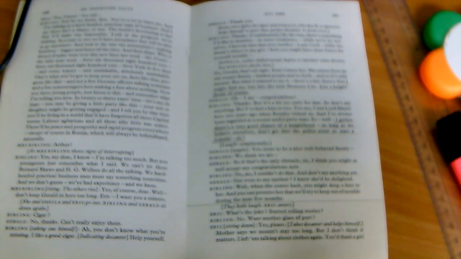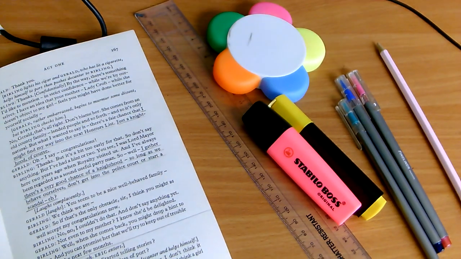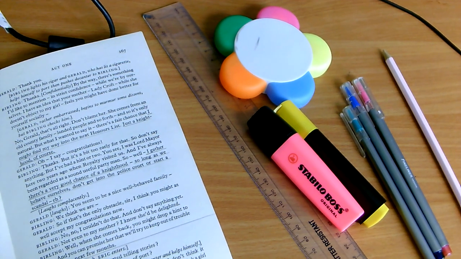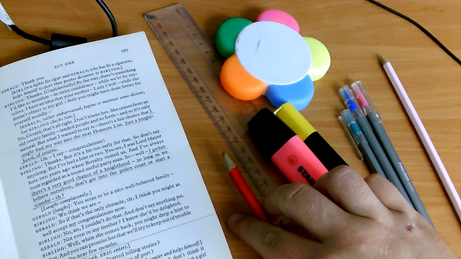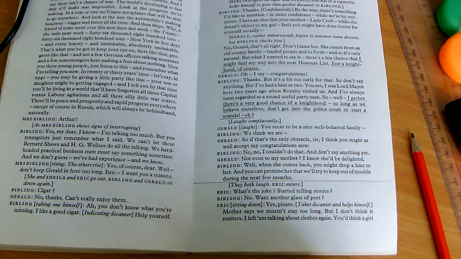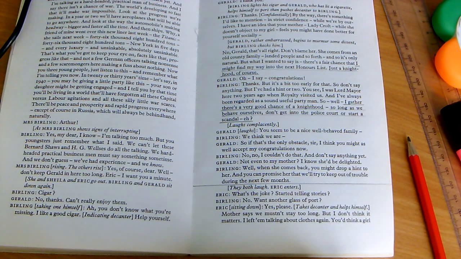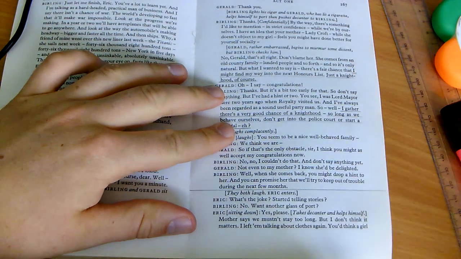Okay. So for this you're going to need your copy of the text and some fancy highlighting equipment. I've got some highlighters and some pens, a pencil and a ruler, just to keep things nice and neat. Now, as usual, I'd encourage you to annotate in pencil, just to keep things nice and tidy so you can get rid of them and add to your notes as you move through year 11.